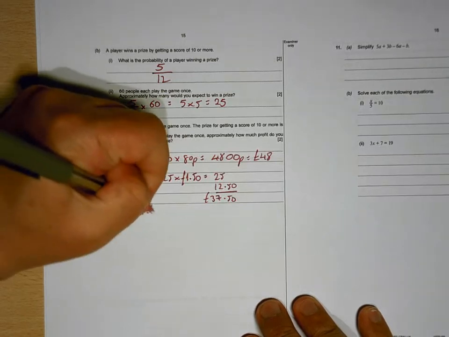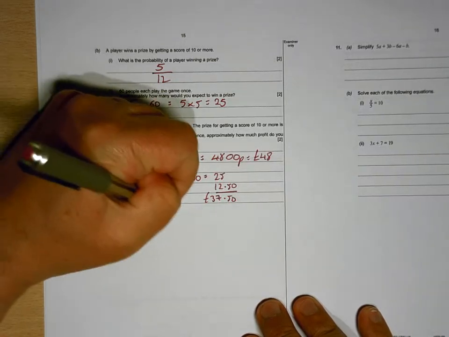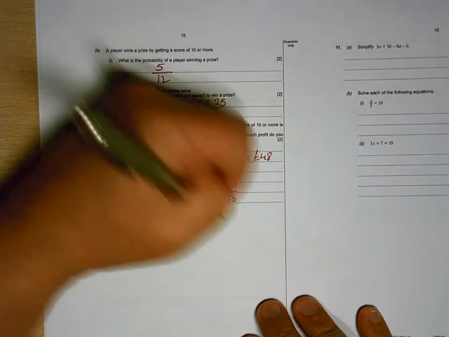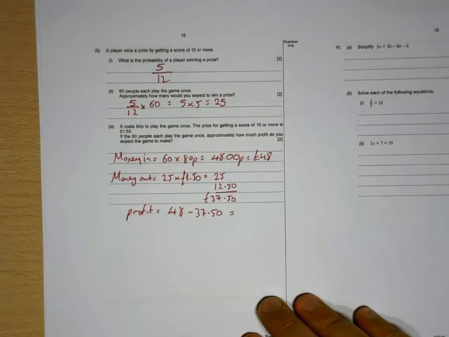So profit will be £48 less £37.50, which is £10.50.